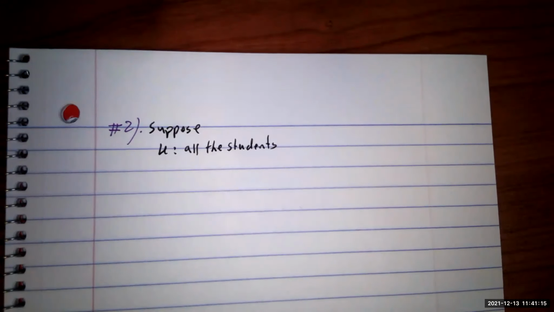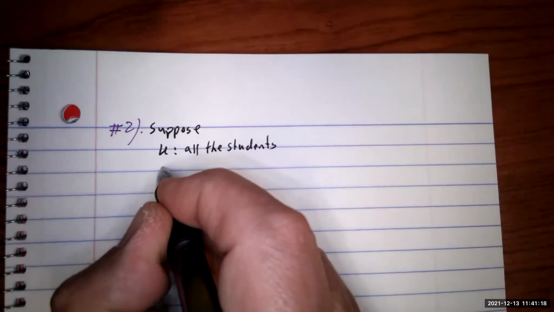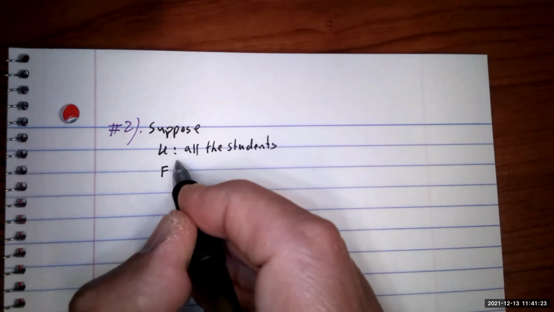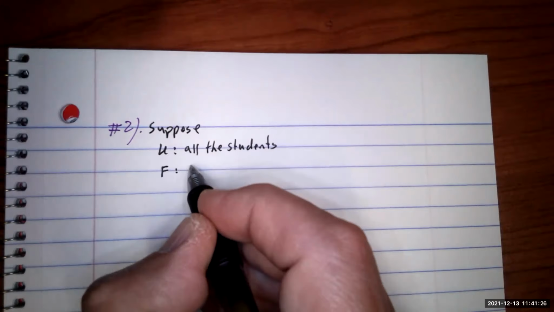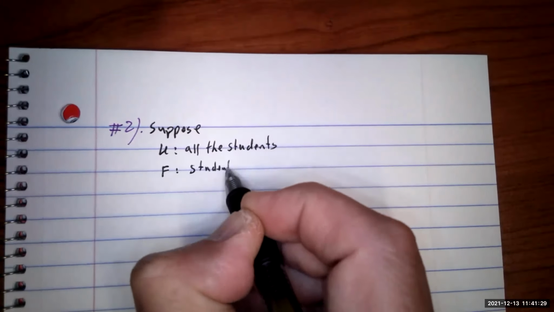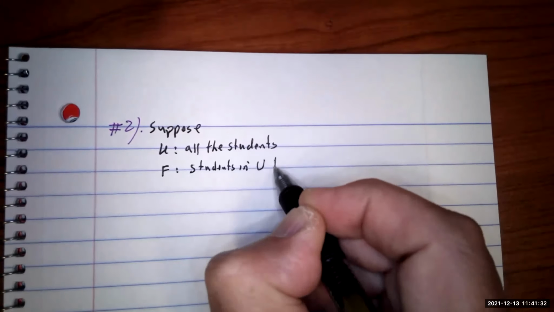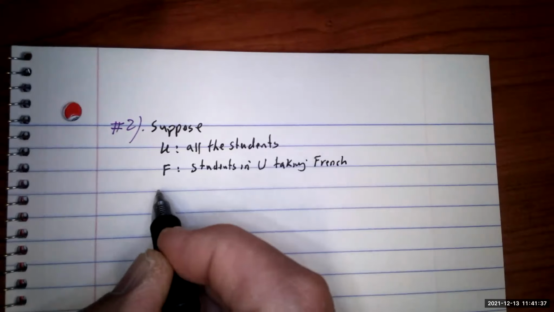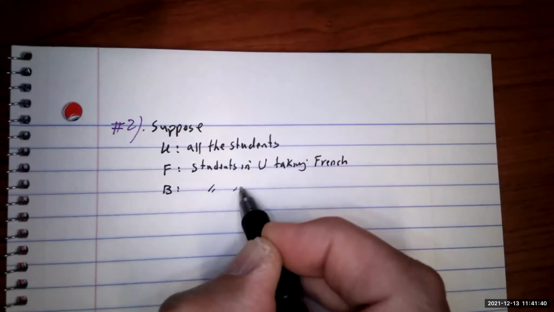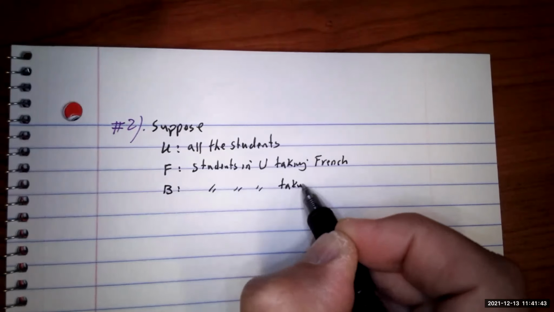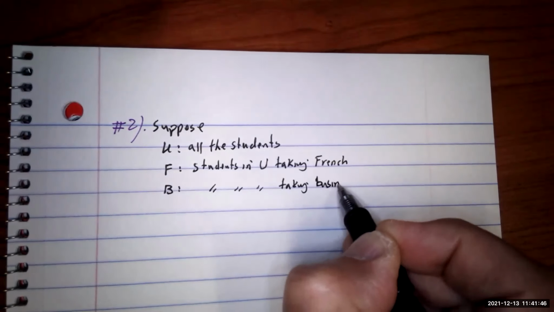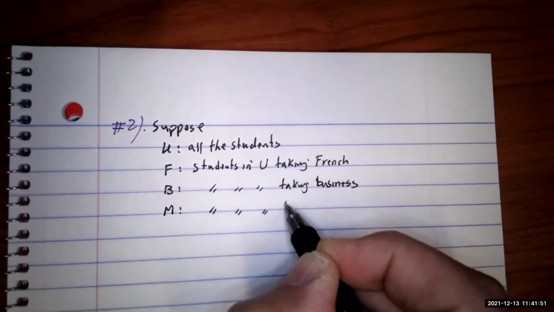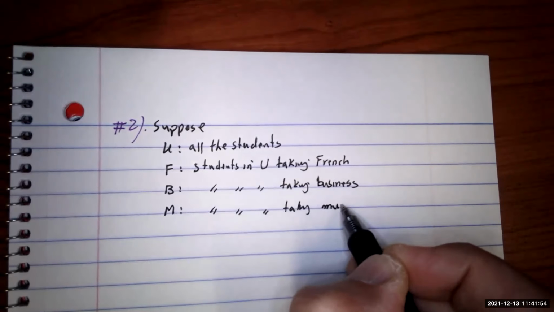Then we get F to be the students in U taking French. Then we get B to be the students in U taking business. And you get M to be the students in U taking music.